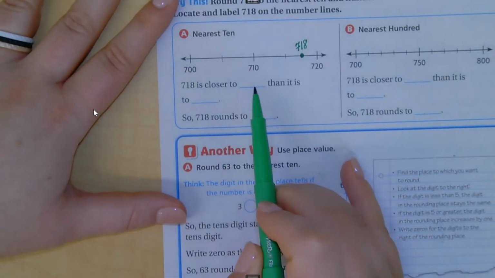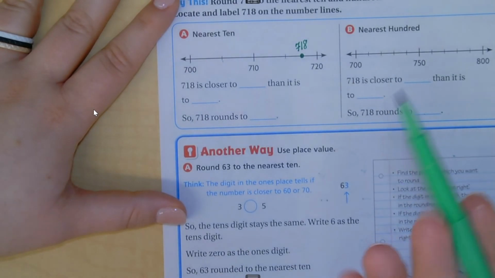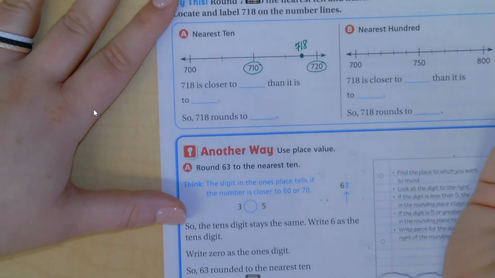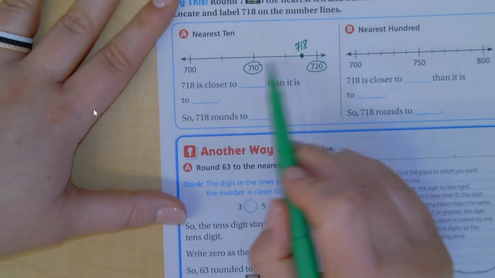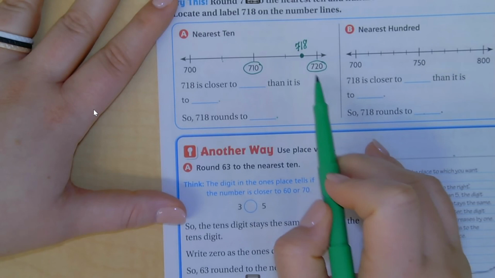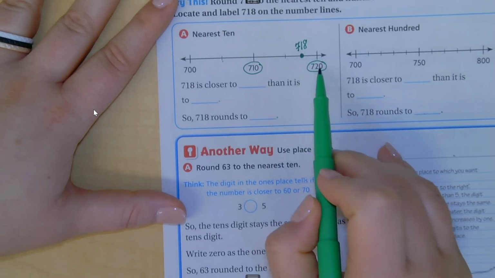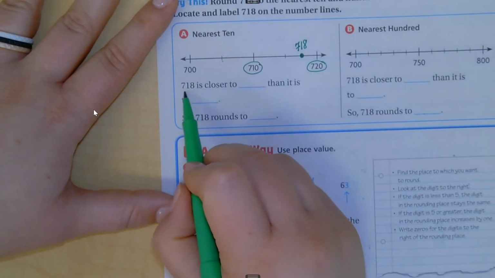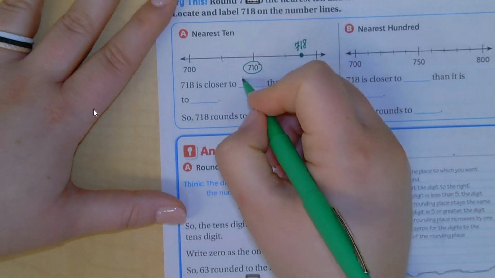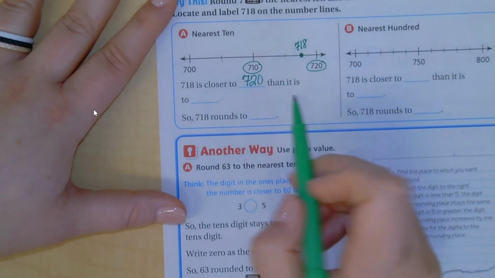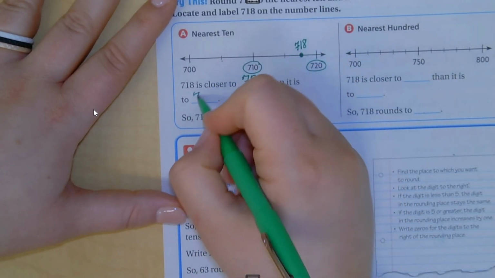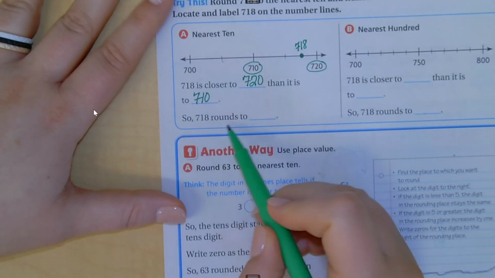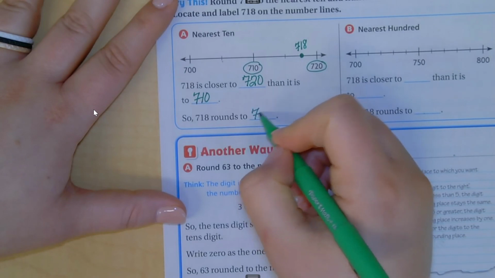718 is closer to blank than it is to blank. We're rounding to the nearest 10, so those are the only numbers I'm going to look at. 710, 720. Now that I have them circled, it's easy to see 718 is much closer to 720 than it is to 710. So I would say 718 is closer to 720 than it is to 710. So that tells me that 718 rounds to 720.